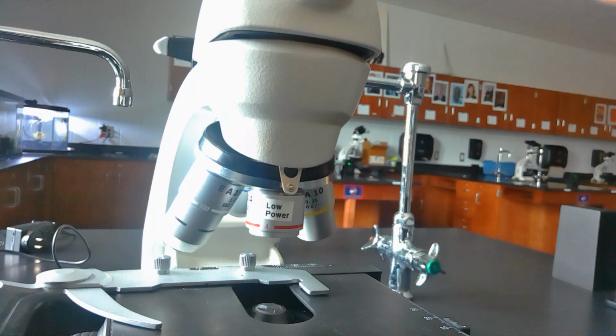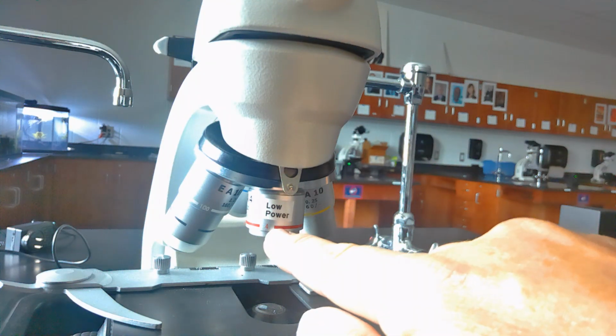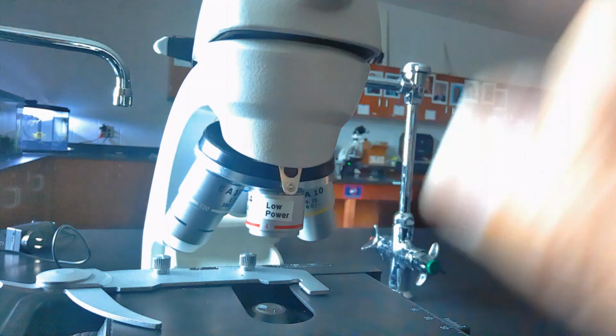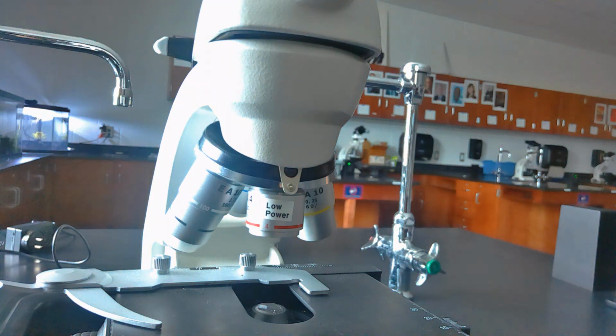If I combine the eyepiece and the low power, I would actually multiply those numbers. 4 for the low power, 10 on the eyepiece, for a total of 40 times magnification.